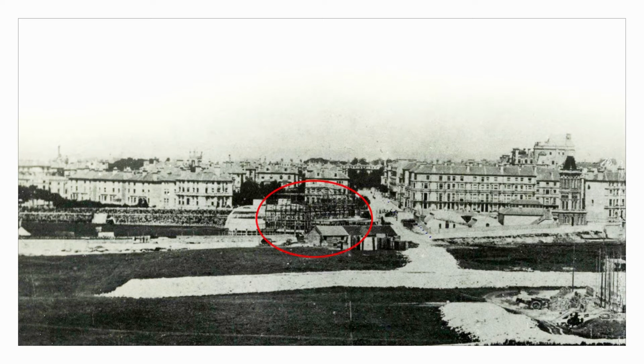To the left, you can see under construction the pavilion of the winter gardens, and lower level the recently completed floral hall of the winter gardens, and here is the park.